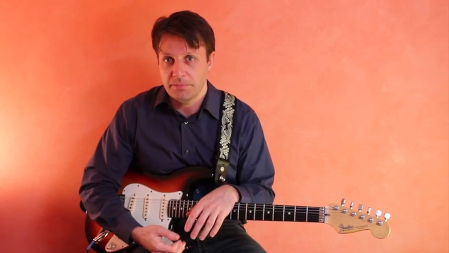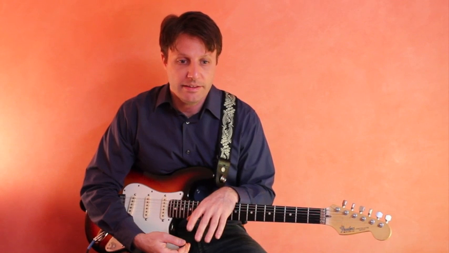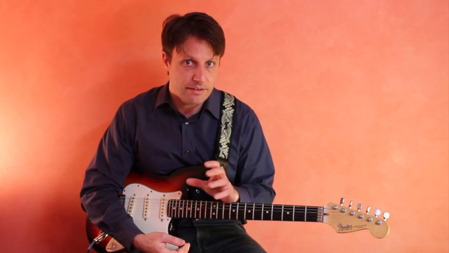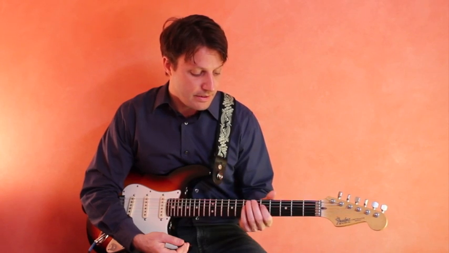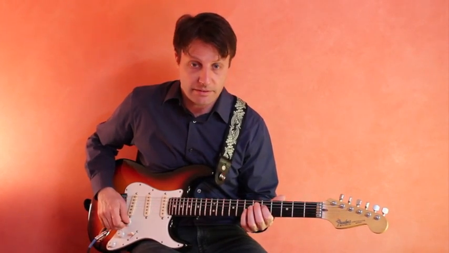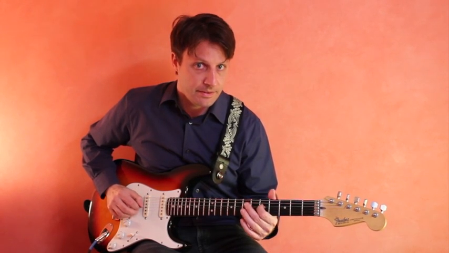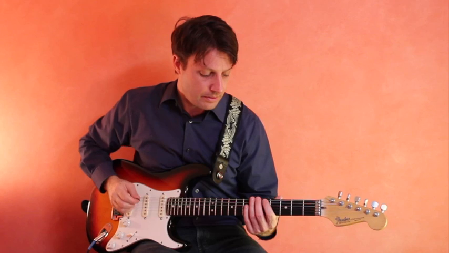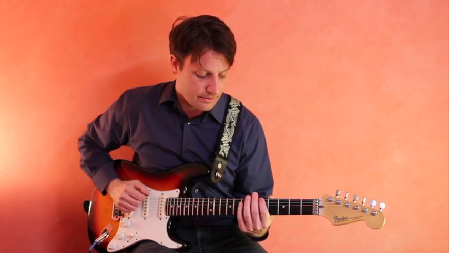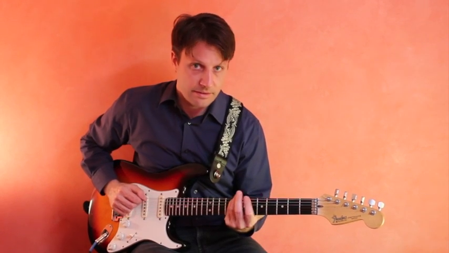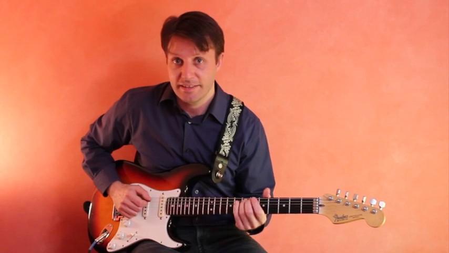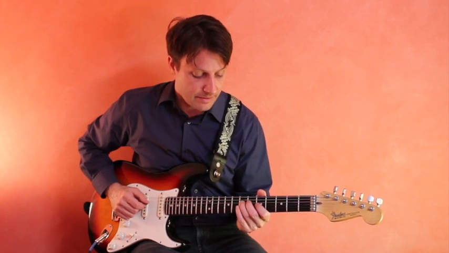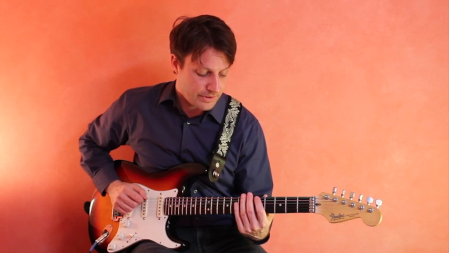Now the other important note, especially in rock and jazz playing, is the 7th. And in the natural minor scale, the 7th is going to be G. That's in the A minor scale. So you'll have the G right here. So this chord will be arpeggiated in this fashion. A, C, E, G. And then you can hit the octave A. So all together it will sound like this.